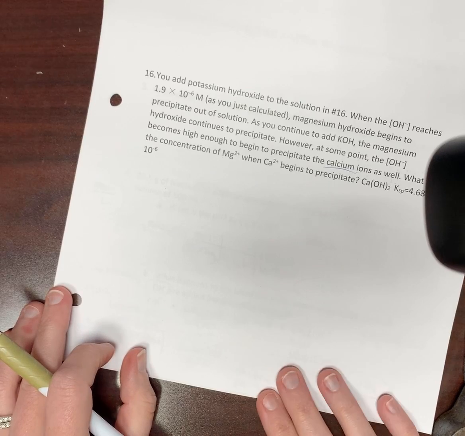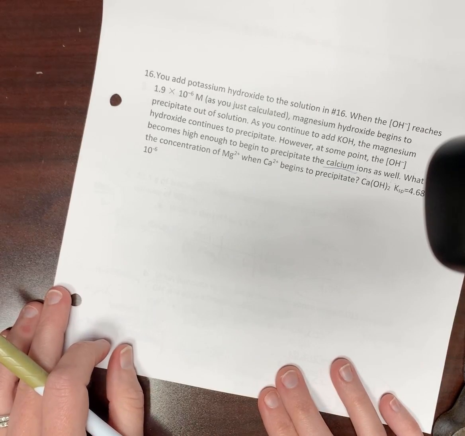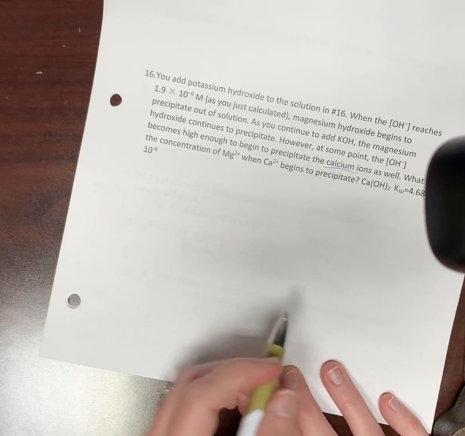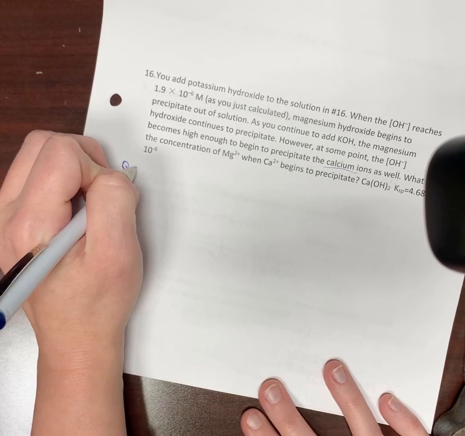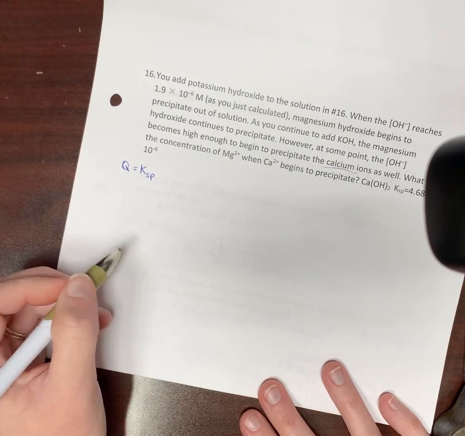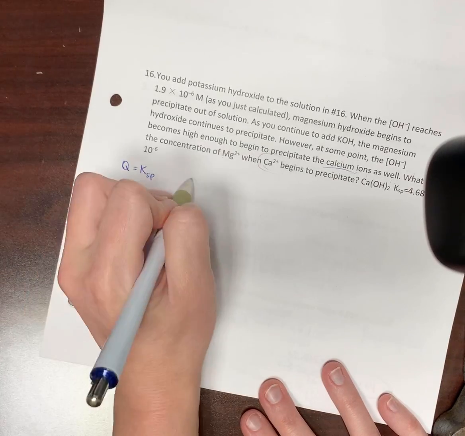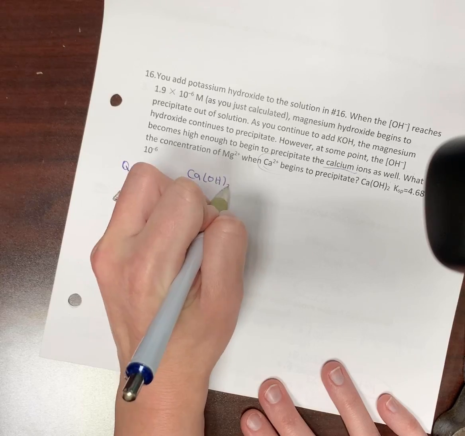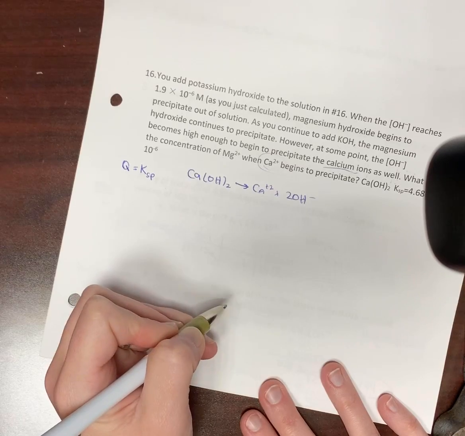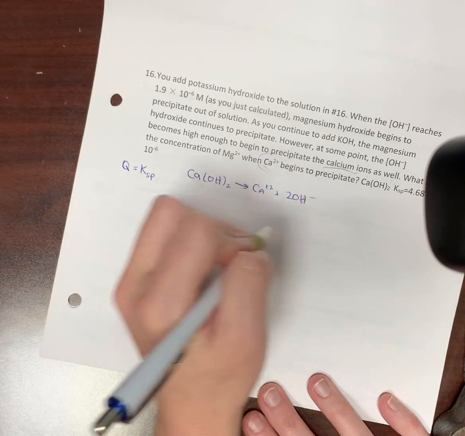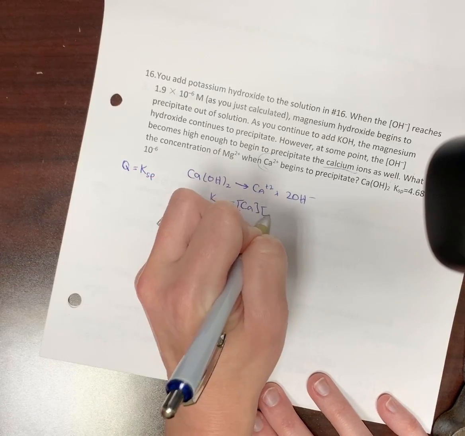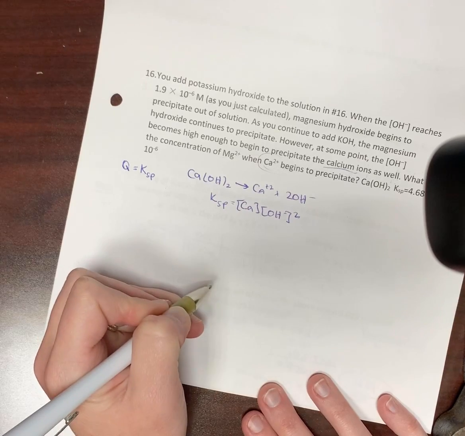So, the way we start, we know our Ksp for the calcium. Let's figure out, so we want to know what concentration is the solubility product, and this first is asking for calcium. So let's dissociate the calcium. So that means Ksp equals concentration of calcium times concentration of hydroxide squared.